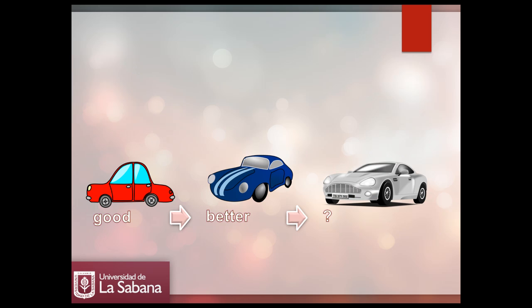There are also several adjectives that form their comparative degrees differently. You need to memorize these forms. For example, good in its comparative form becomes better, and in the superlative it is the best.